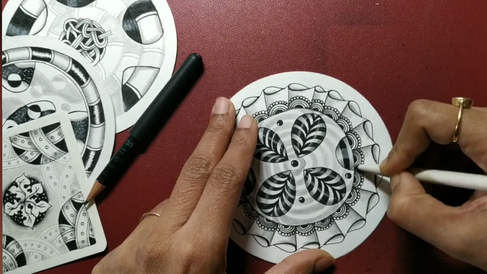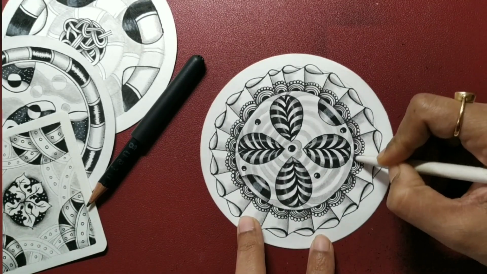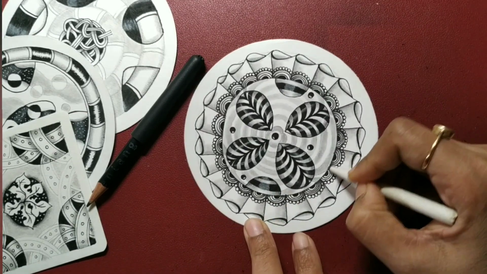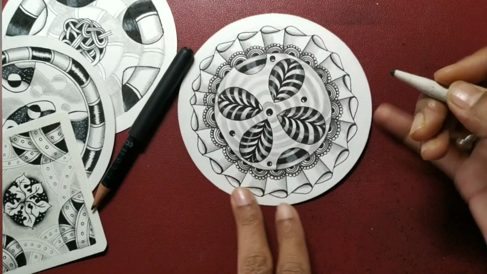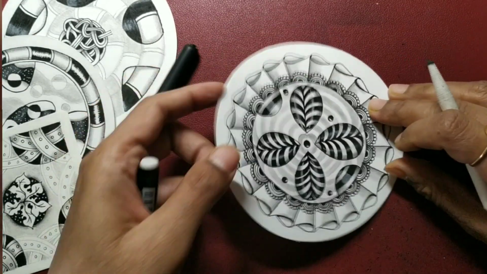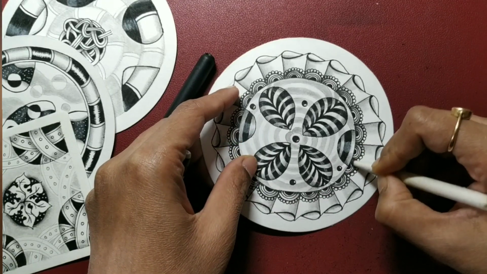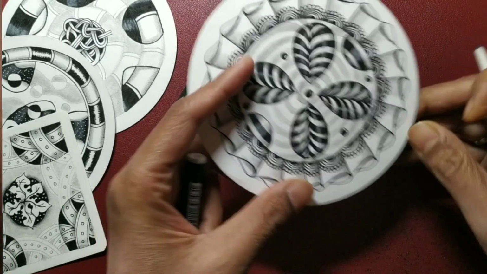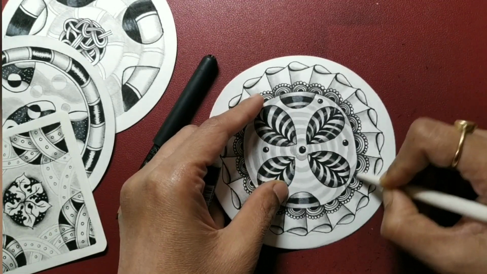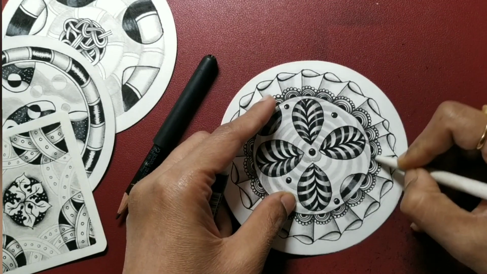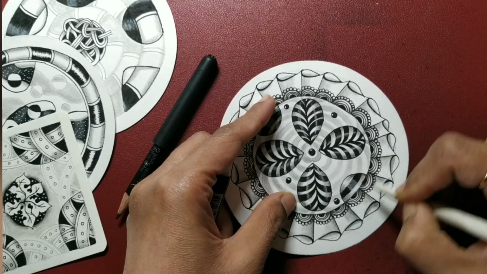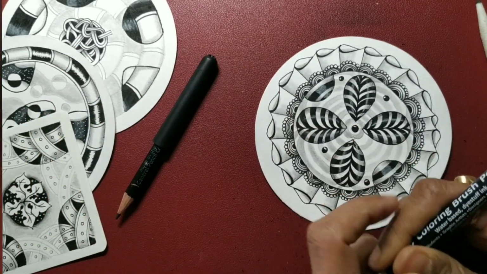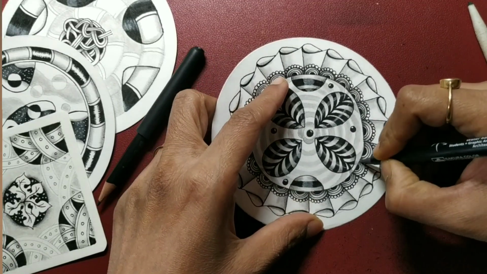Just don't blend too much, just a bit. You can also use your brush pen if you want and redo it to add a little extra darkness there.